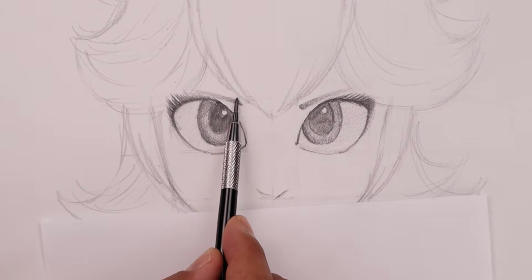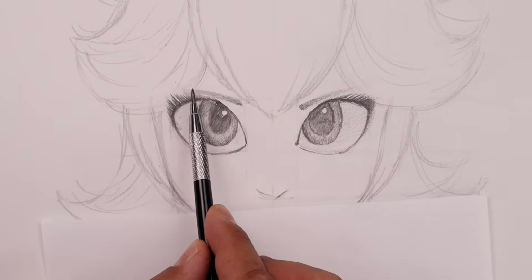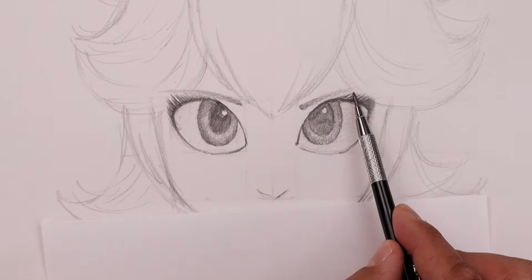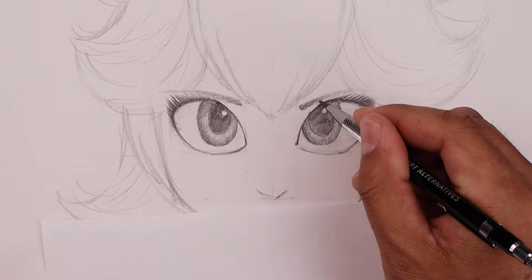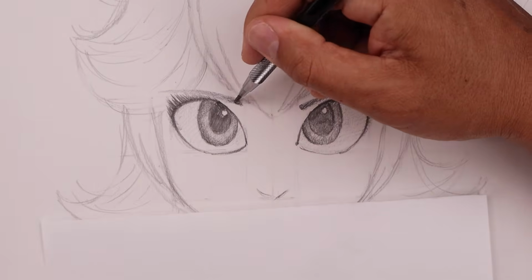And we're going to use a side edge of our pencil to darken up the eyebrows and then fade that out. And we'll go back in with the tip of our pencil and add a little bit more fine detail.